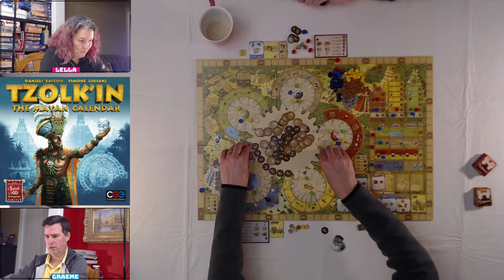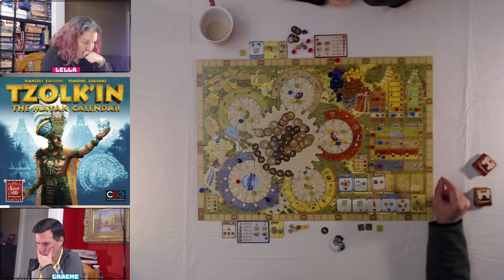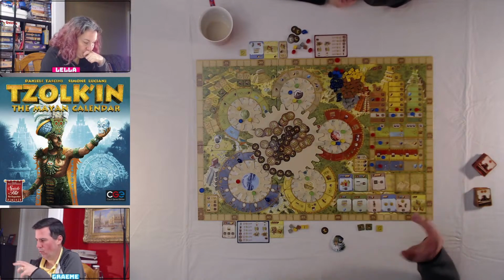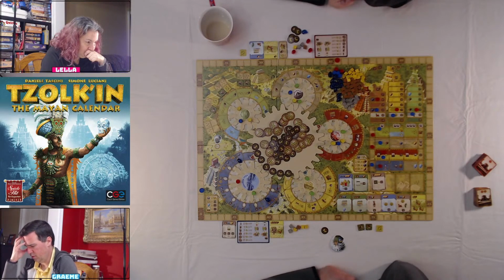Just going to rotate that. Things do not work out in my favor. I'm one turn off of things. Yeah, I don't think this is going to work out.